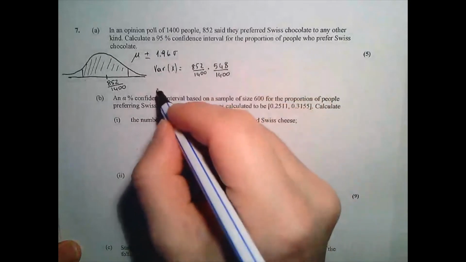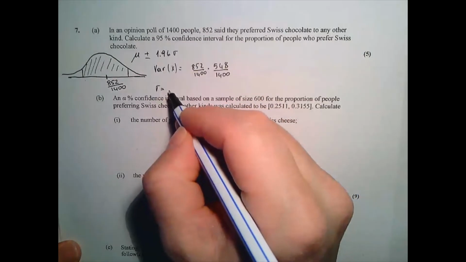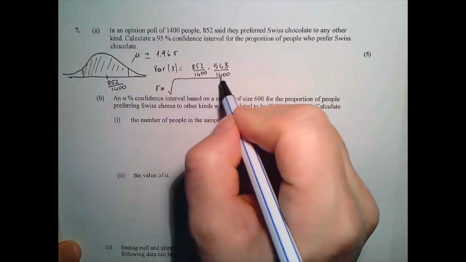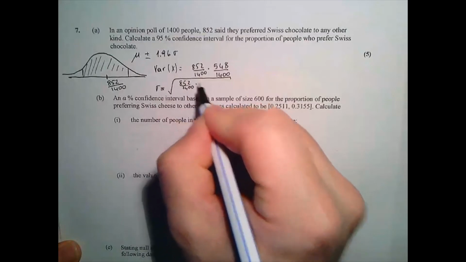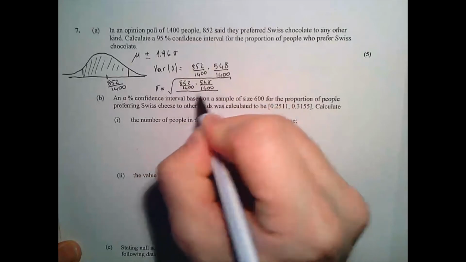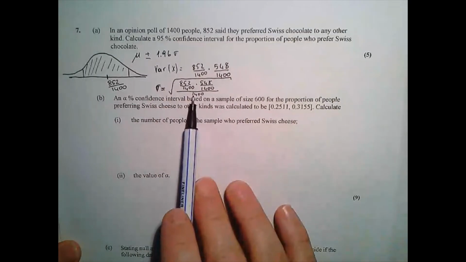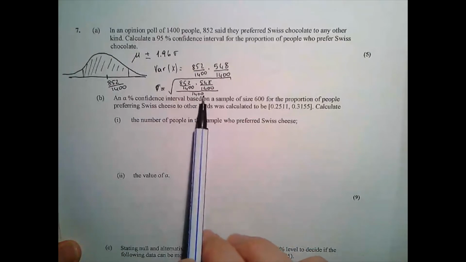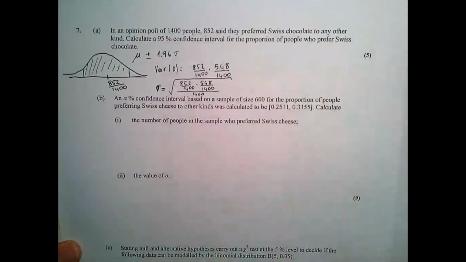The standard deviation is, since we have 1,400 people who were asked, the square root of 852 divided by 1,400 times 548 divided by 1,400, divided by 1,400. This is the standard deviation. Where does this 1,400 come from? Because we have the sample standard deviation. When you have a sample standard deviation, you add the square root of n in the denominator.